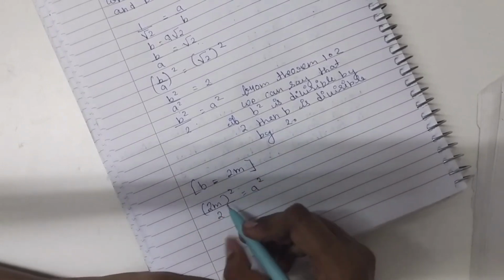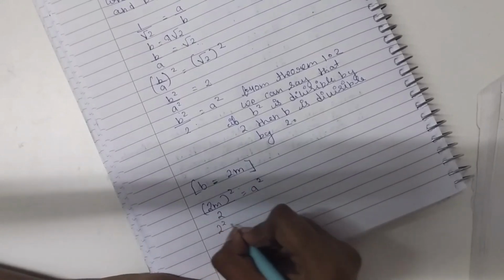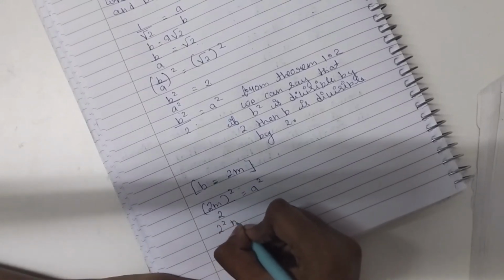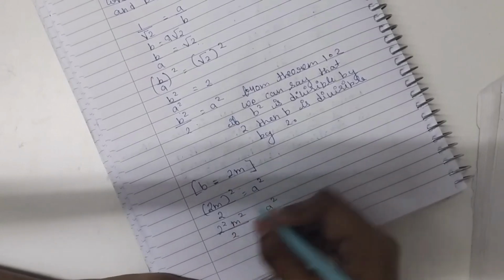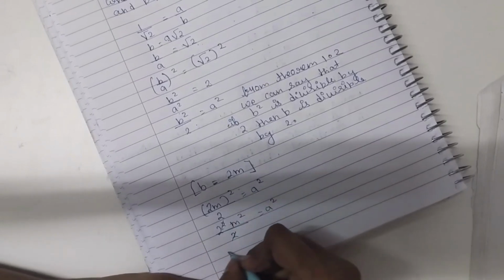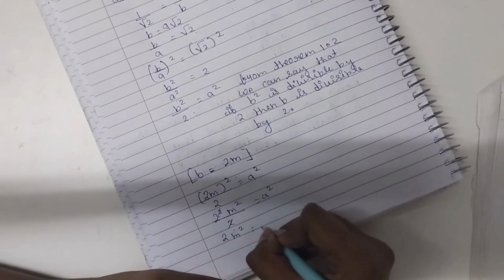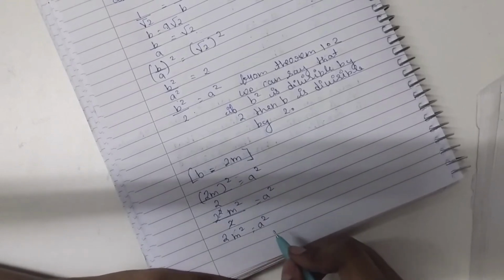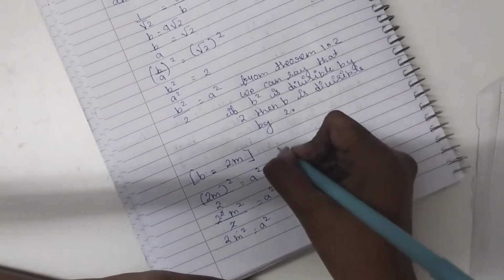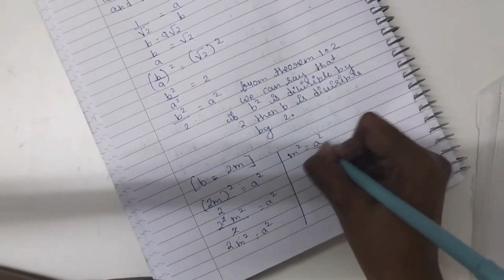Since this square is common to both the terms inside the bracket, we'll get 2 squared m squared by 2 is equal to a squared. So this and this will get cancelled. You'll be left with 2m squared is equal to a squared. Now we're going to bring 2 over to the right hand side, so we'll get m squared is equal to a squared divided by 2.